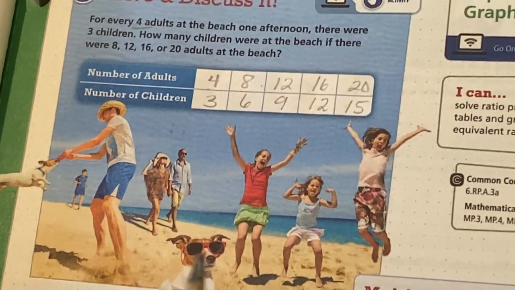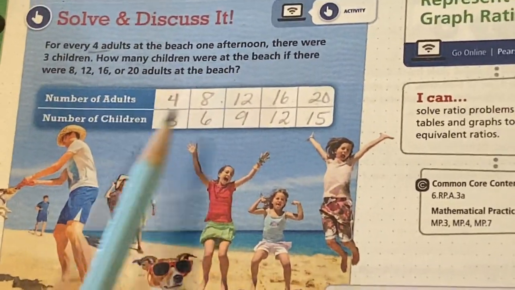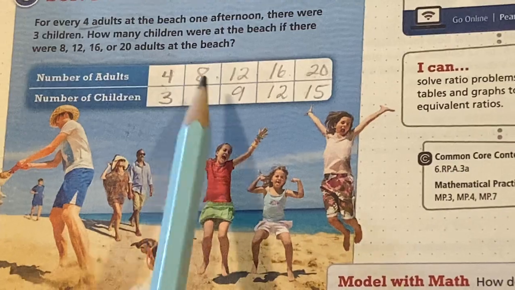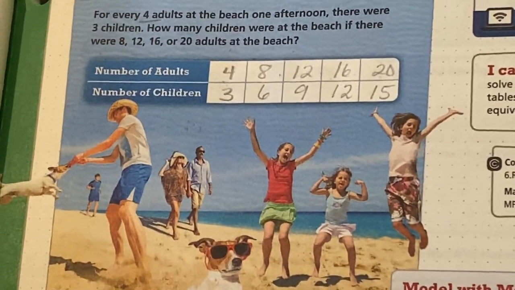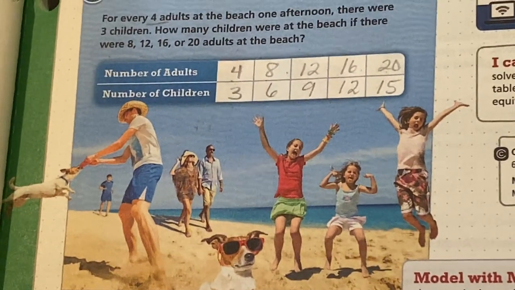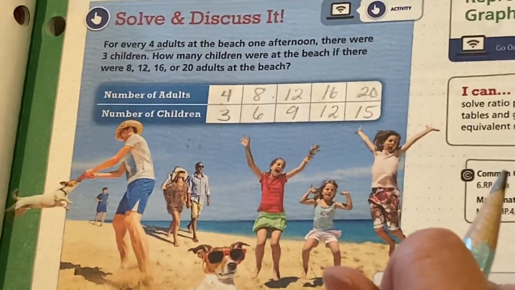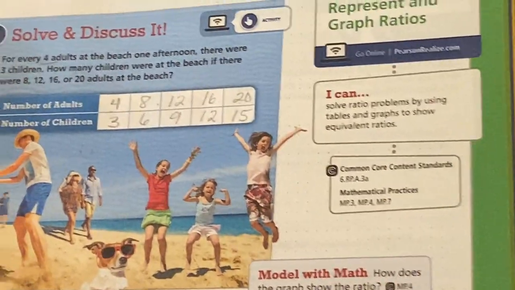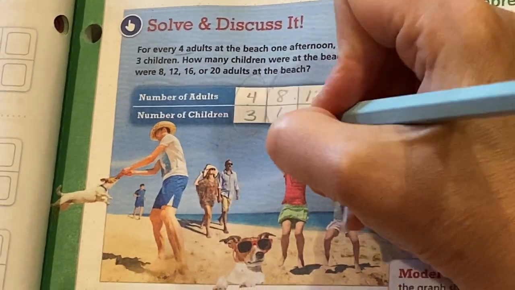Okay, now here's something new. Now we're going to take these pairs of numbers and turn them into points on a graph. This is really similar to when we solved algebraic equations and used those x and y values for points on a graph. We're going to do the same thing with these.